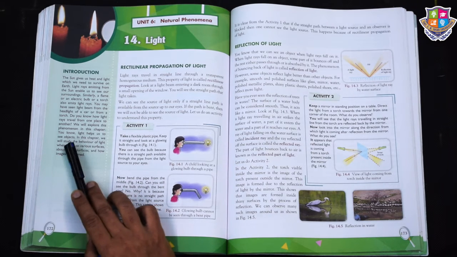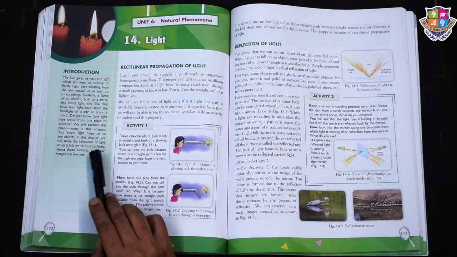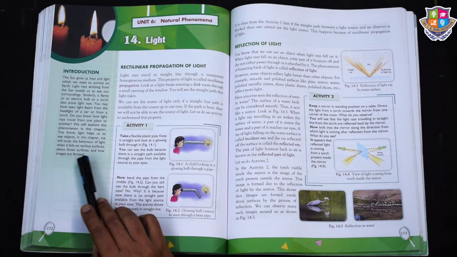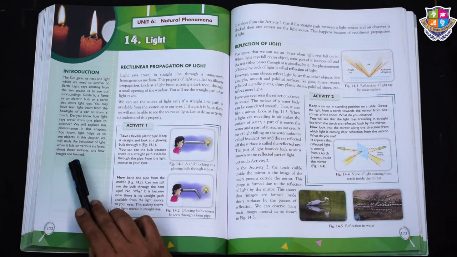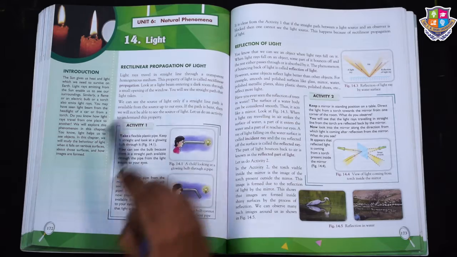Light helps us to see objects. In this chapter, we will study the behavior of light when it falls on various surfaces, and how images are formed. So children, let us start with how we see an object.